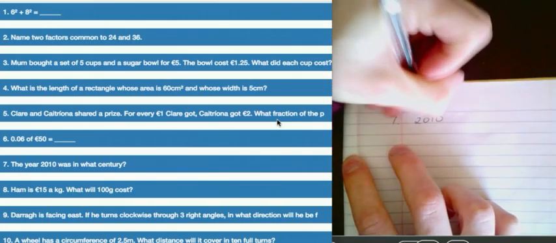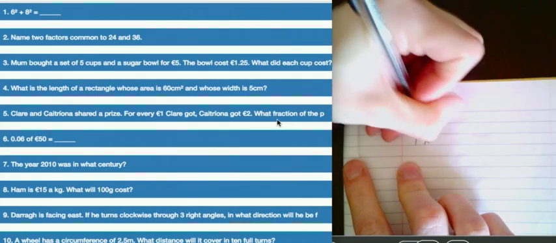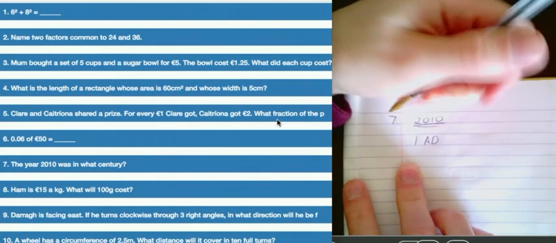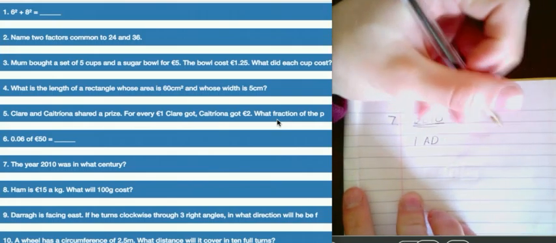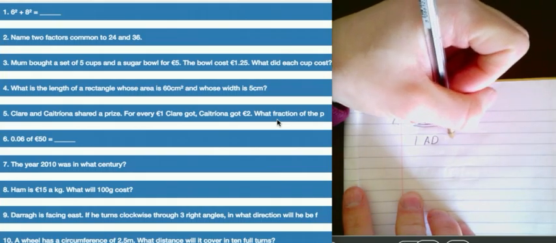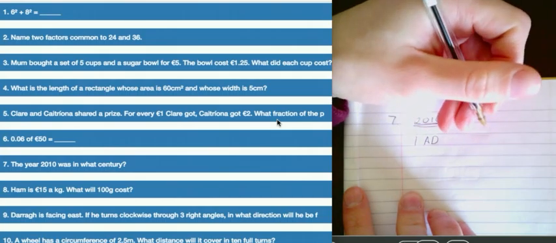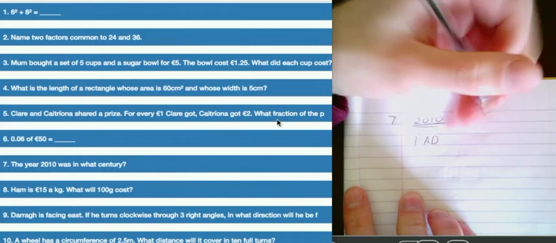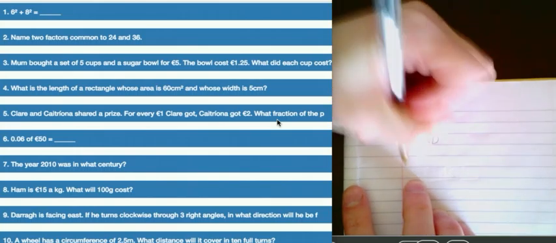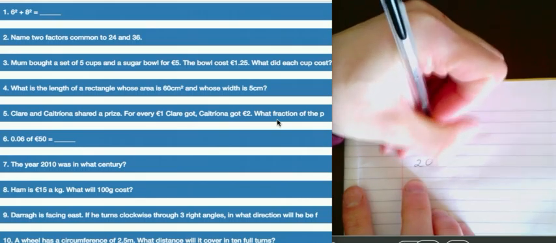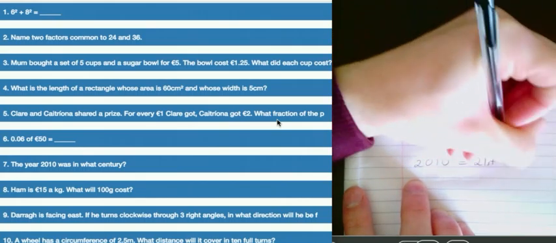Question 7. The year 2010 was in what century? Now, the year 1 AD was in the 1st century, and so on. You move into 2 AD, 3 AD, they were still all the 1st century. When you go into 101 AD or 100 AD, that's the 2nd century. Now, at the millennium, the year 2000, we changed into the 21st century. Before that, 1999 was the 20th century. So we are now in the 21st century. 2010 and 2016, the year we're in now, equals the 21st century.